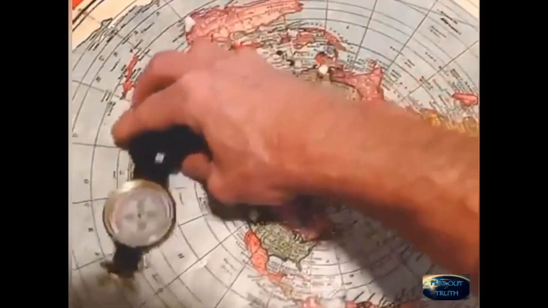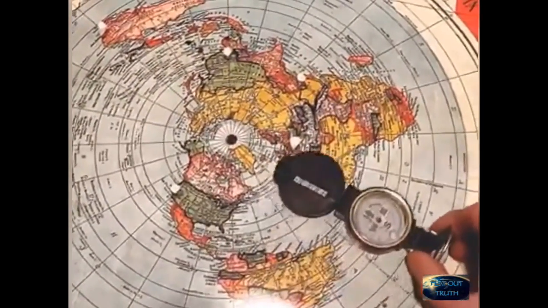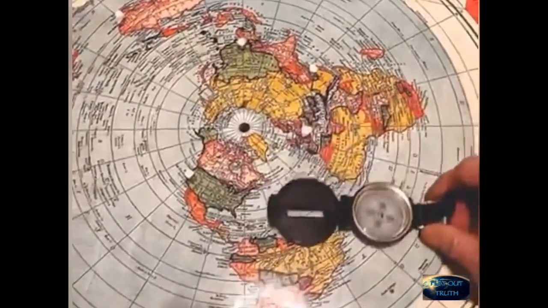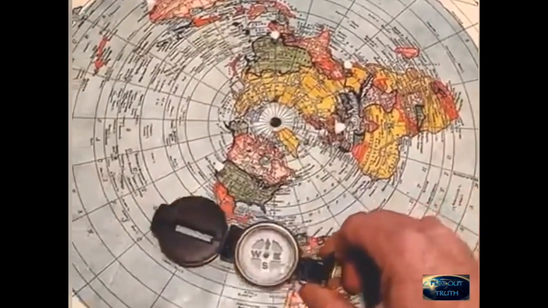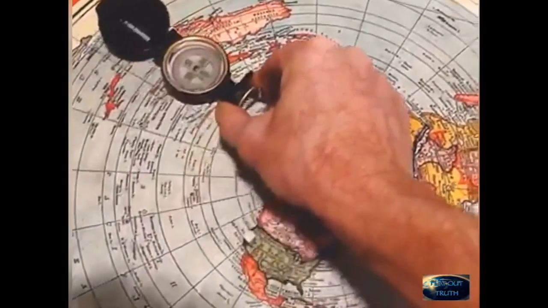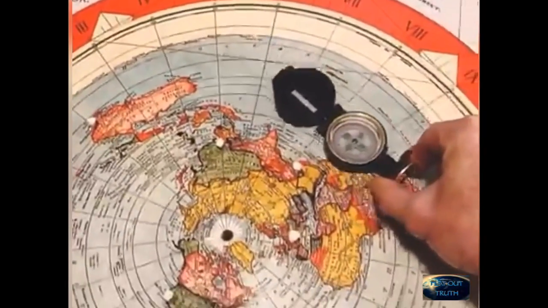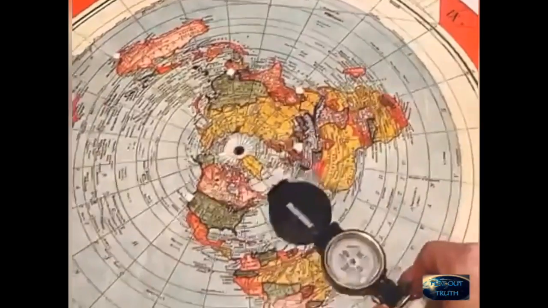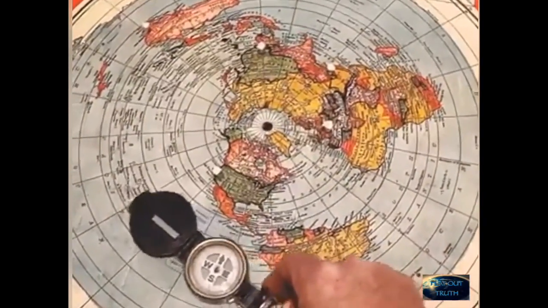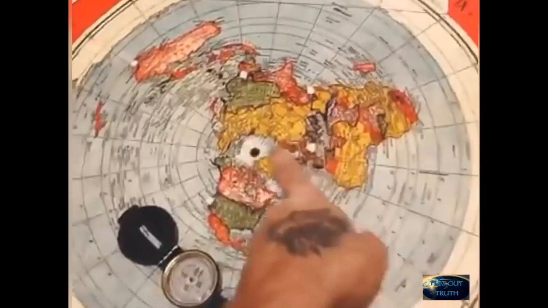And you can only travel around the world going east, which is this way, or west. Now check out the compass. Where's it pointing to when we're going this way? West, right? All the way around, it's pointing west. And you can look it up yourself. We can only circumnavigate the Earth from east to west.